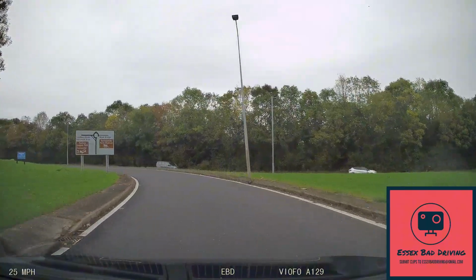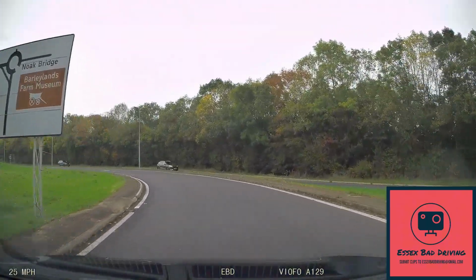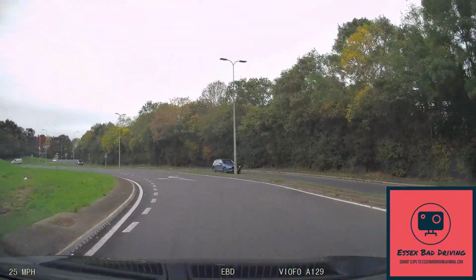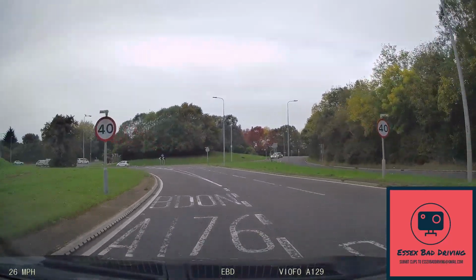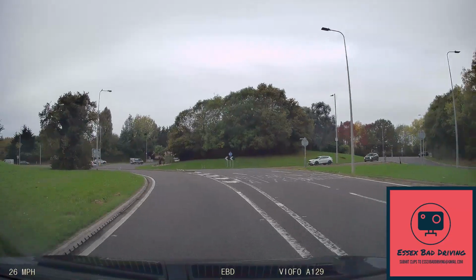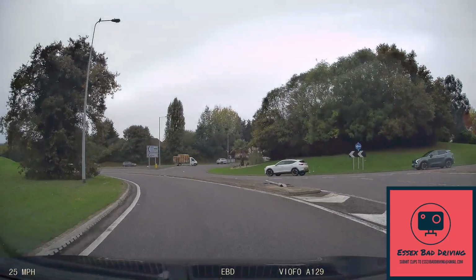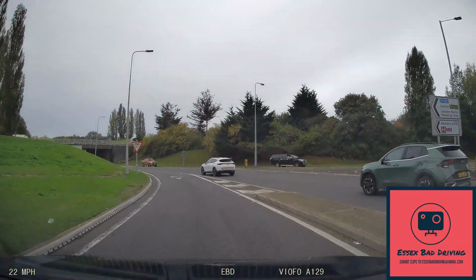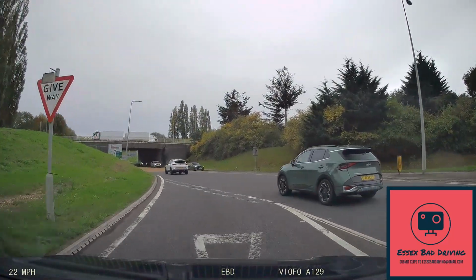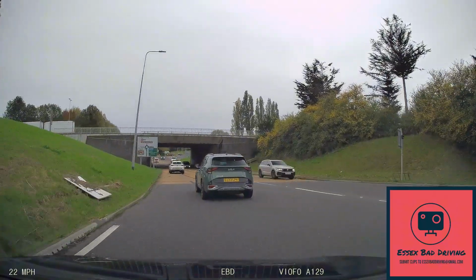Billericay straight on, and then there's a little bit more detail on this sign. But then we look at the road markings. Lane 2 and 3 says Billericay. Lane 1 here, Basildon, and this is the slip road. Lane 1 per se. Lane 2 then says Billericay, and then lane 3 says Noak Bridge.